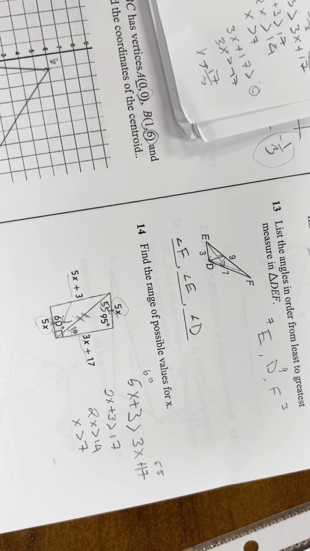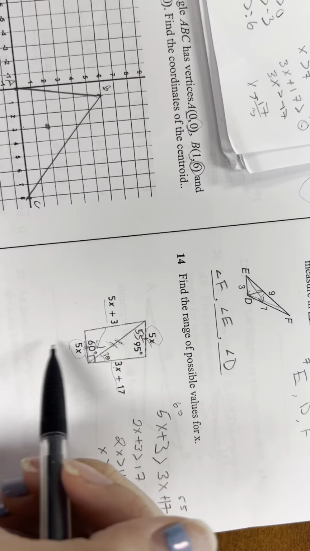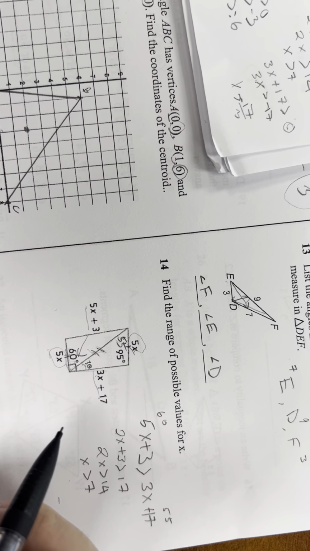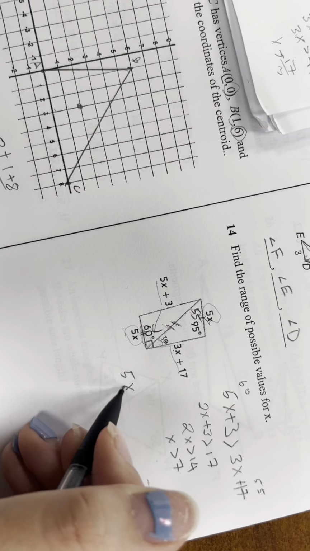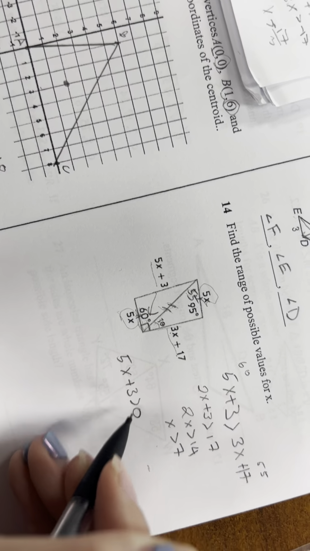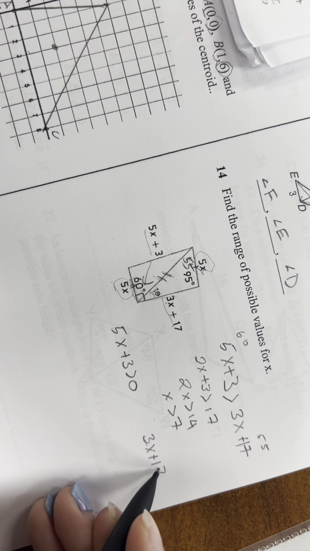Okay, but that's not done yet. Remember how we know that a segment is always larger than 0? So now we're gonna have two inequalities saying 5x plus 3 is greater than 0, and we have another one saying 3x plus 17 greater than 0.